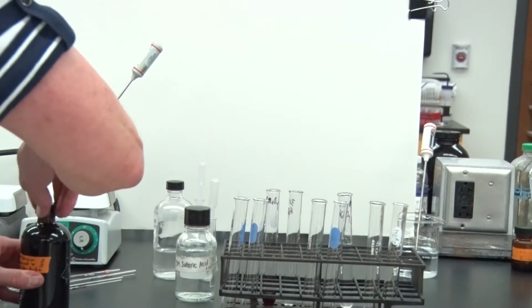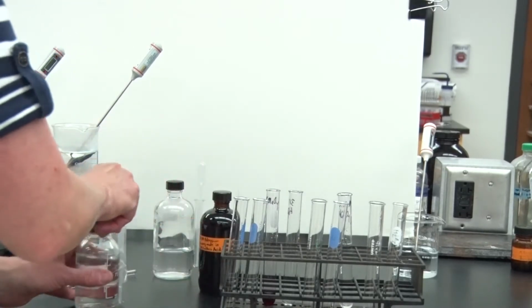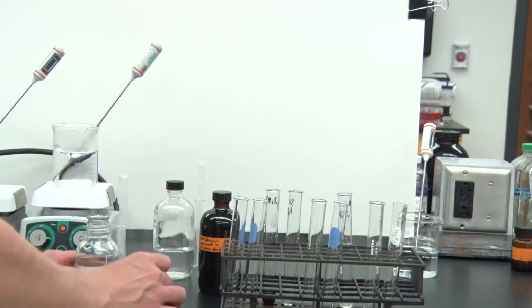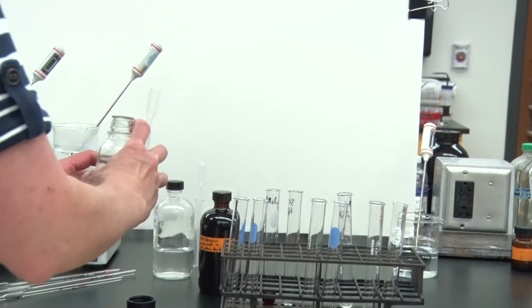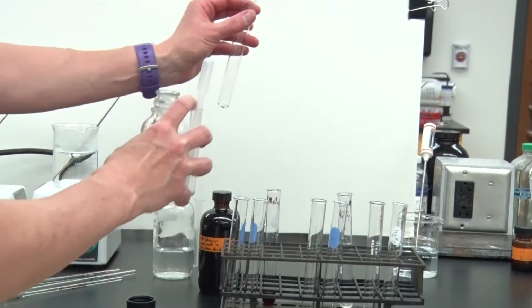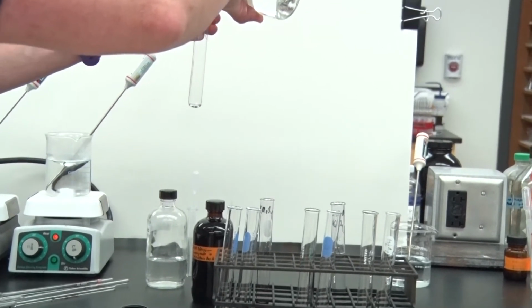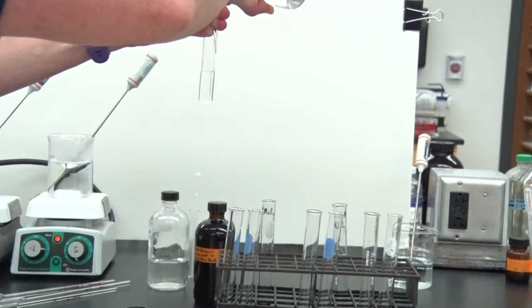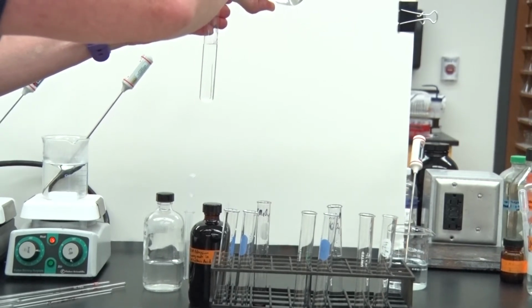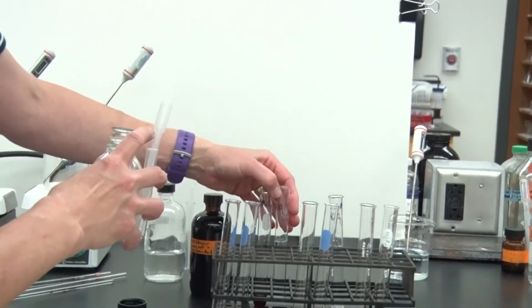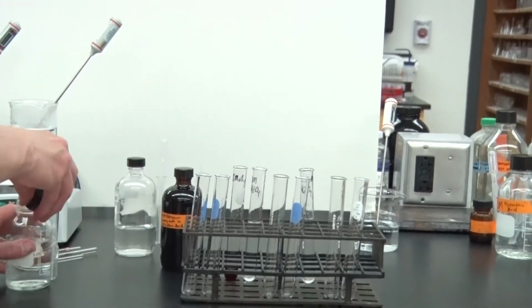And then we're going to have some sulfuric acid. So I need about 12 milliliters of the 3 molar sulfuric acid. And I'm going to put that into my test tube here. And I've labeled all my test tubes so I know what's in which test tube. 12. It's about halfway. Okay. Those test tubes hold about 25 milliliters.